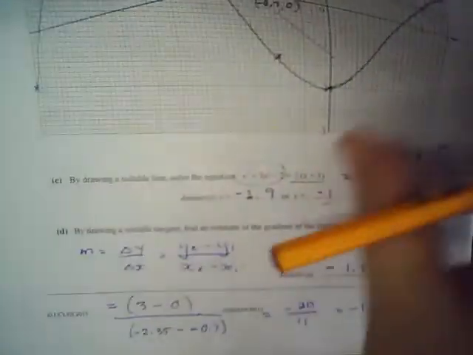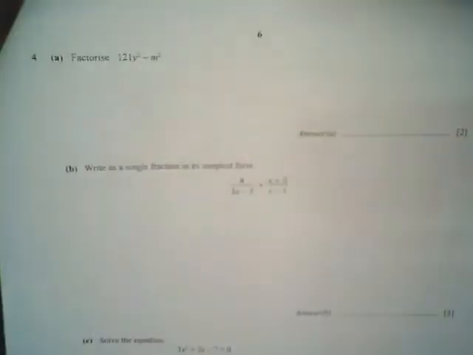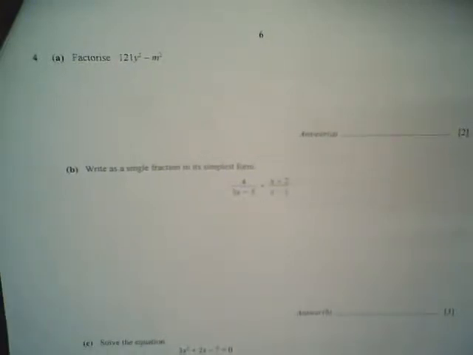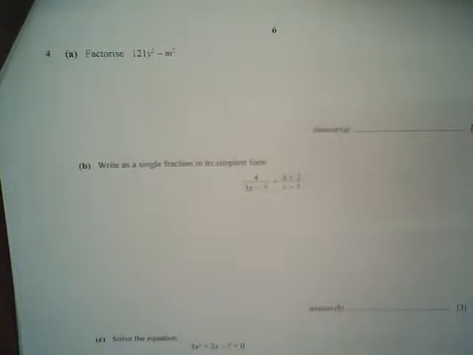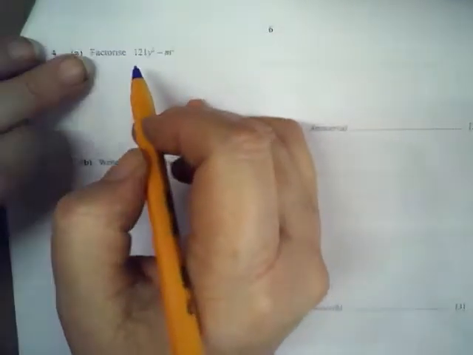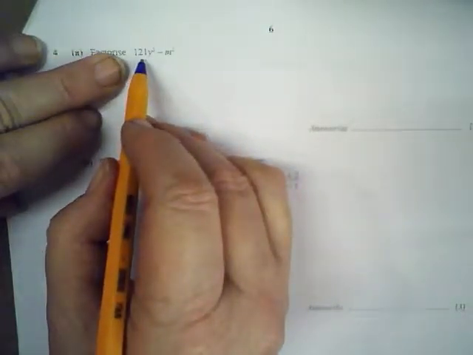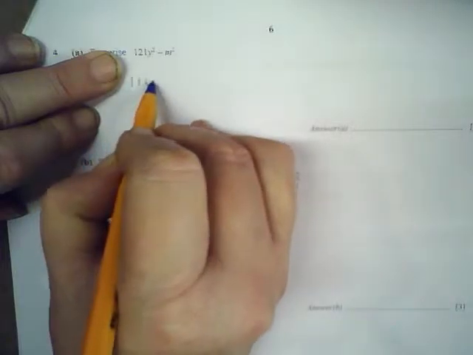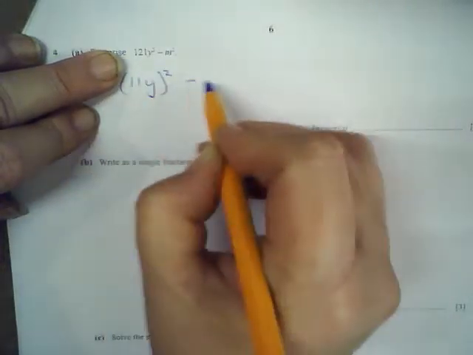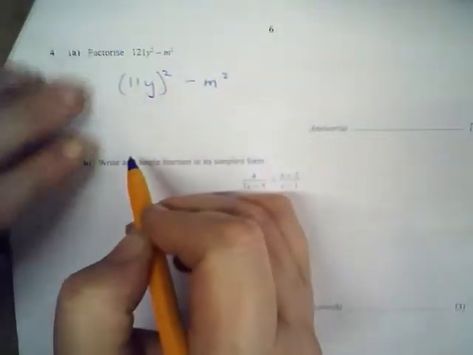Okay, good. So as you would have guessed, there would be a range of values that would be correct for that answer as well. Okay, so the next question that we're looking at is just factorization. We can recognize that 121 is actually 11 squared. So I have 11y squared minus m squared.